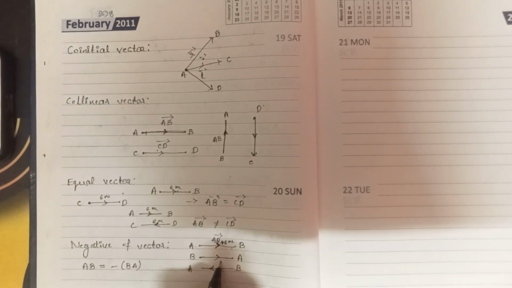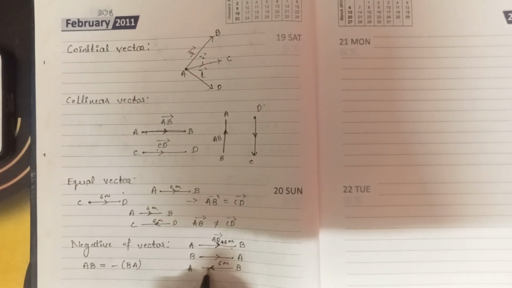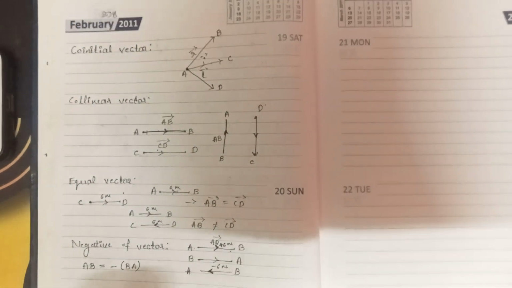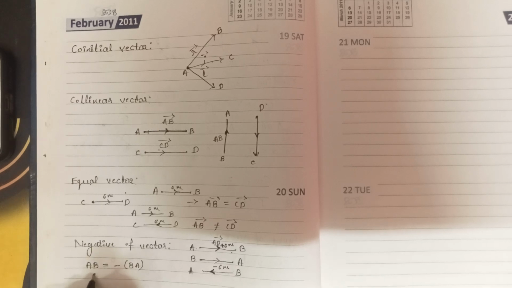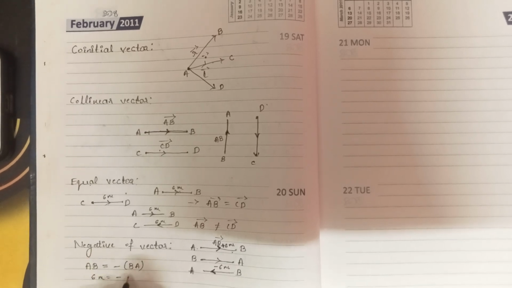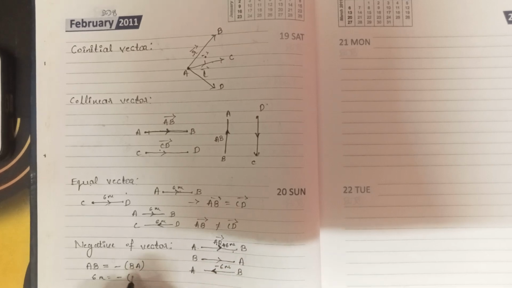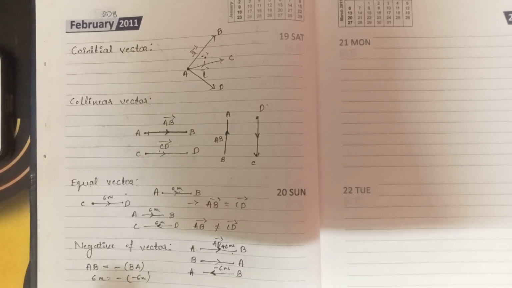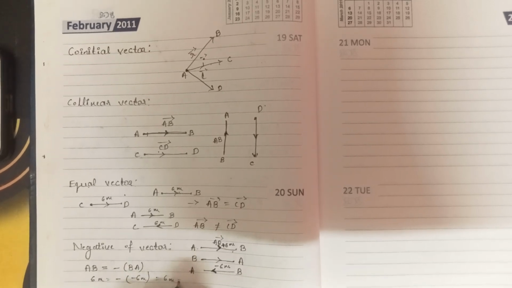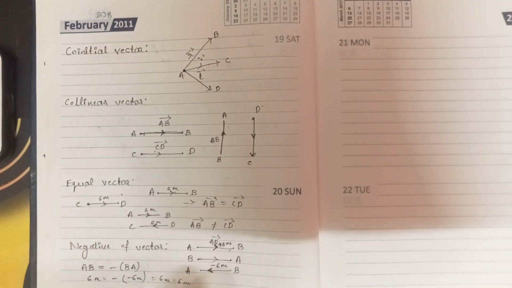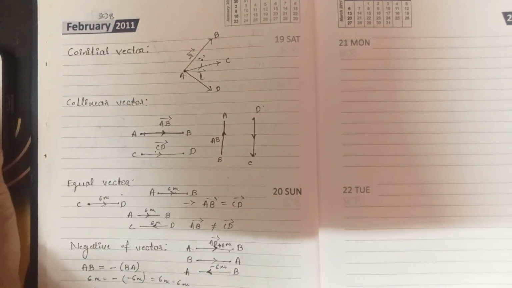Now BA is again 6 meter but going in the west direction, so I can take this as minus 6 meter. So here AB is 6 meter, which is equal to minus of BA, because BA is nothing but minus 6 meter. So this we call the negative of a vector.